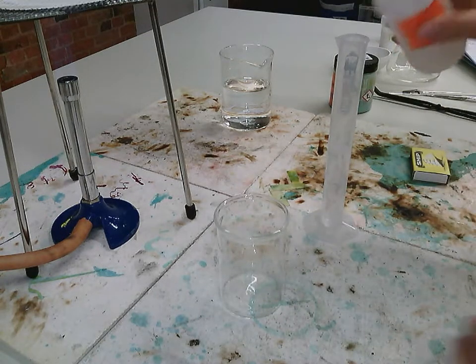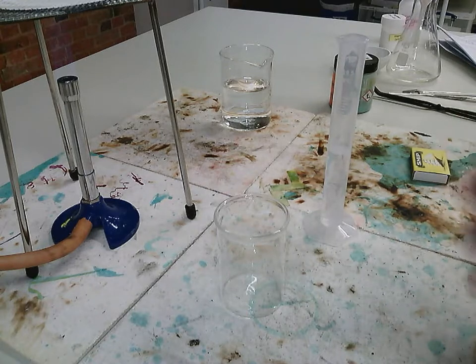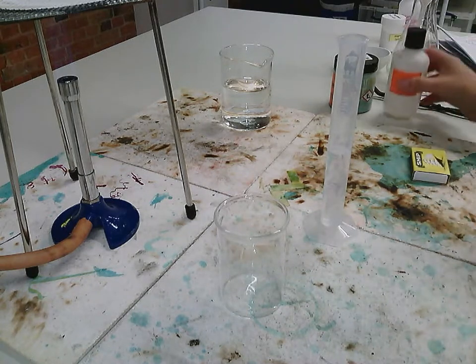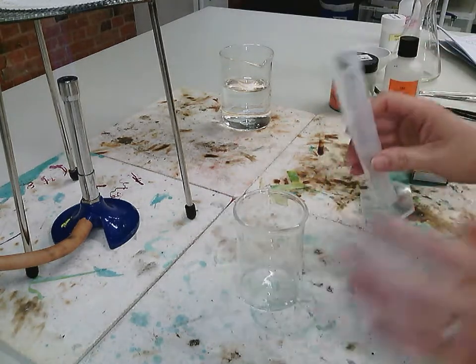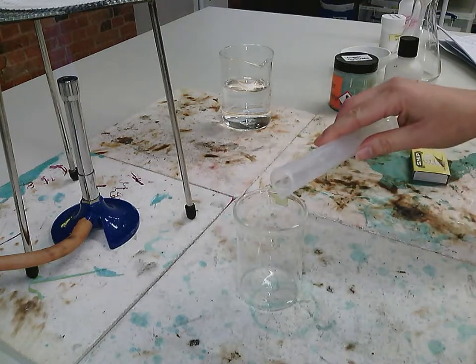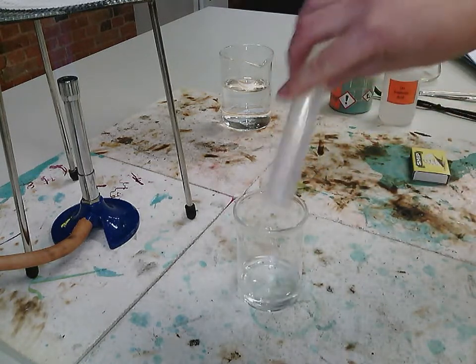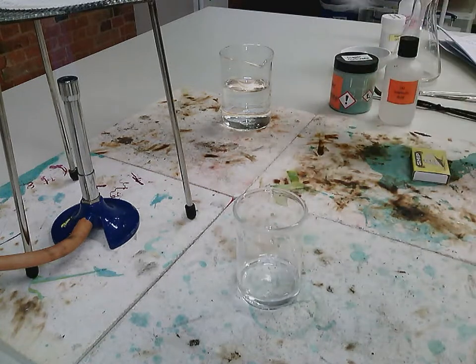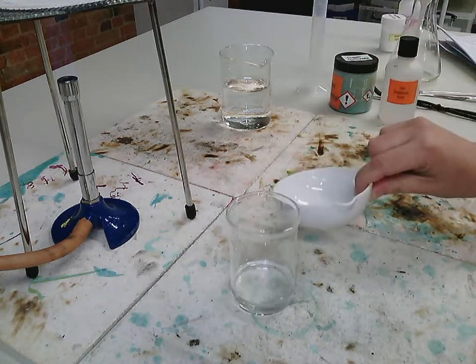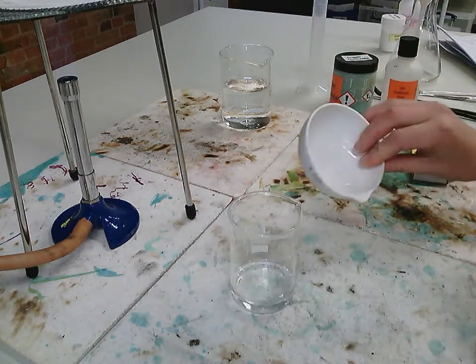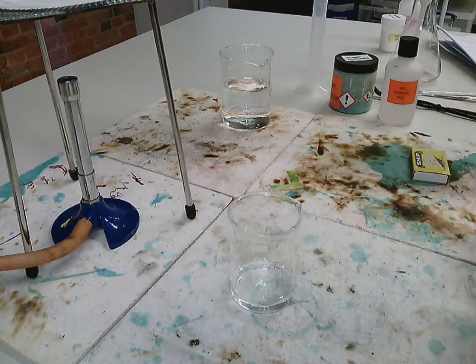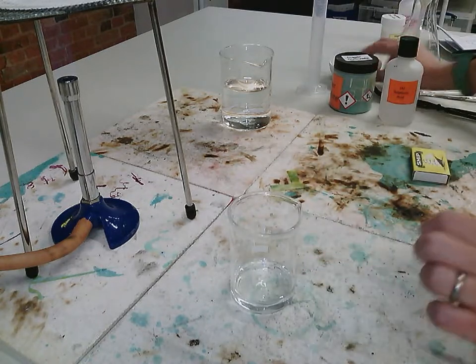It doesn't matter if it's 15 ml, 10 ml, or what. As long as you write a volume and it's not ridiculous, you get the mark. But if you don't put in a set amount, you won't get any marks. So just give a number, a random number. I'm using 15 because it needs to go in my evaporating basin. I want it to react quite quickly for this video, so I've only used a small amount.